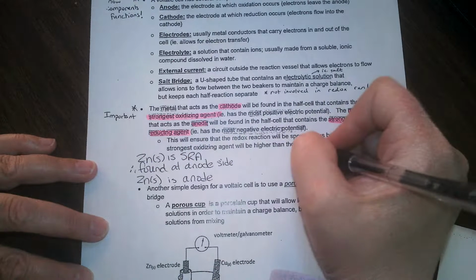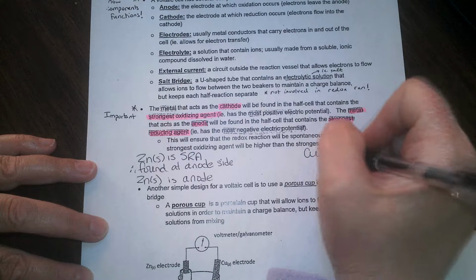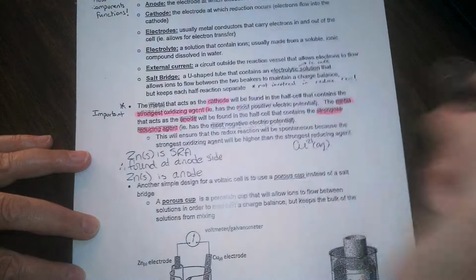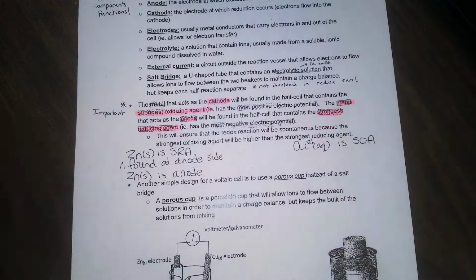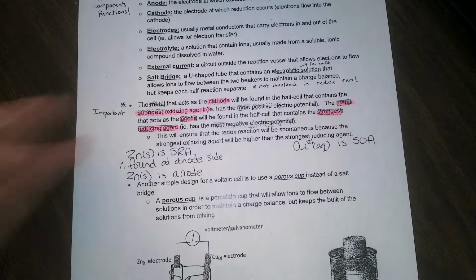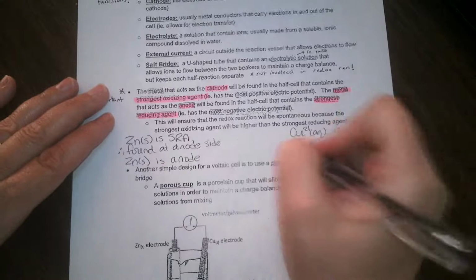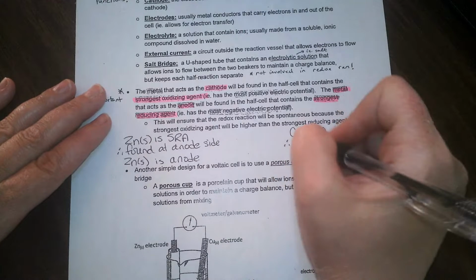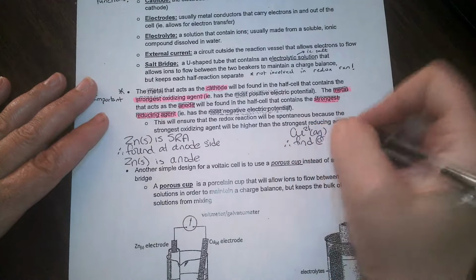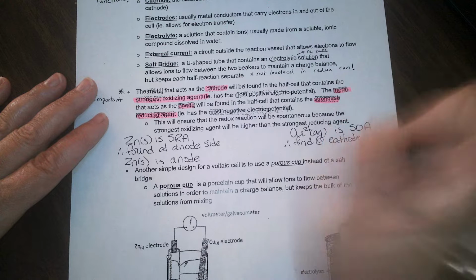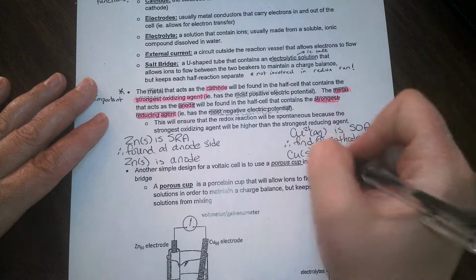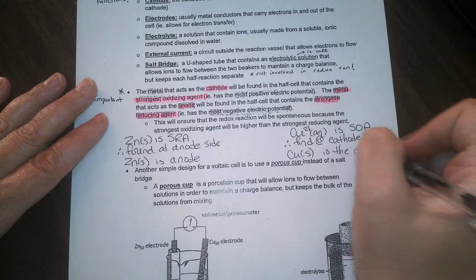Copper 2 plus, so these are the ions floating around in the solution, are the strongest oxidizing agents. That's what you identified from the table on page 7. Because the oxidizing agent has to be higher than the reducing agent for it to be a spontaneous reaction. We're going to find this at the cathode, which means that copper solid is the cathode.